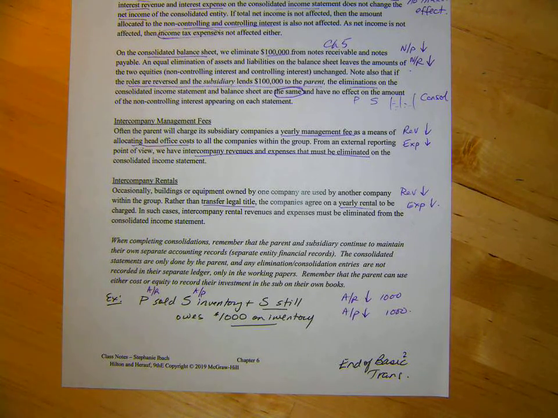I find if you're working with your questions, because these questions get long, I suggest writing it down, especially when you're new at it. That way you won't forget them, because I can't tell you how many people forget to cancel the sales and cost of goods sold from one parent selling to the other. So just be really careful. Okay, now let's go on to page 3.